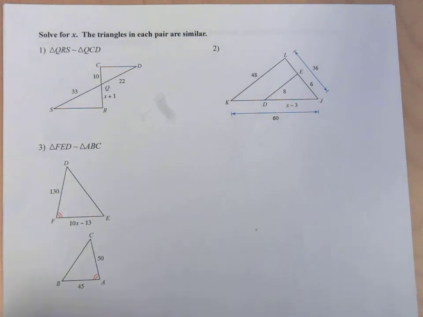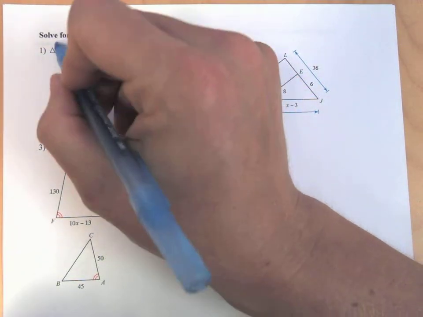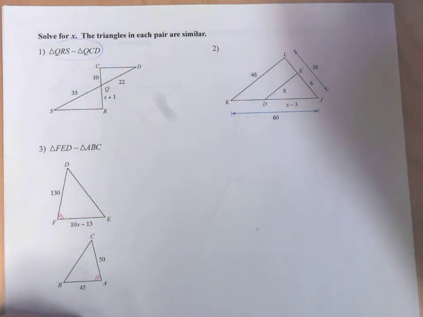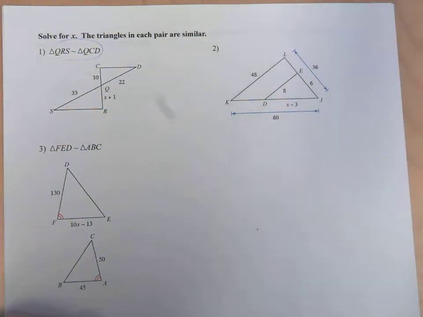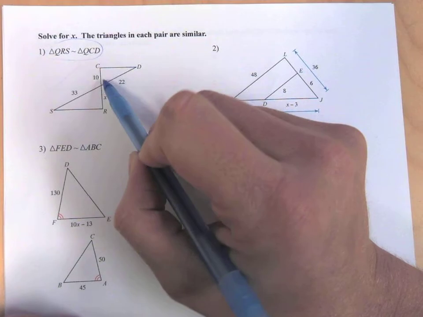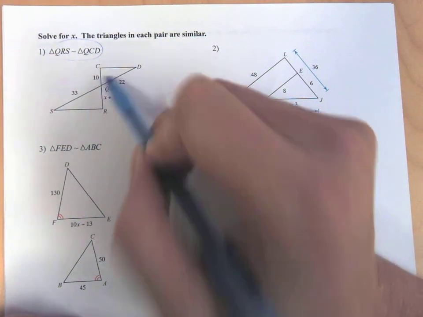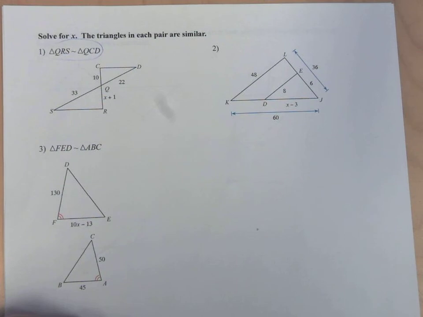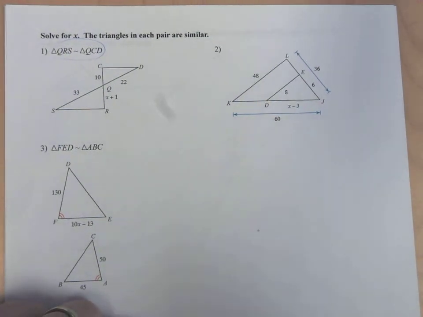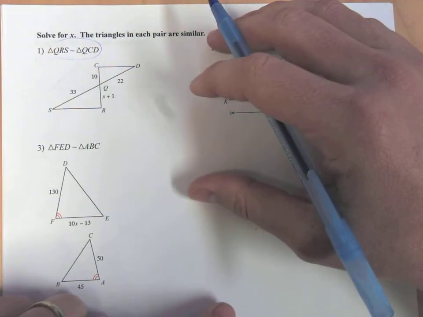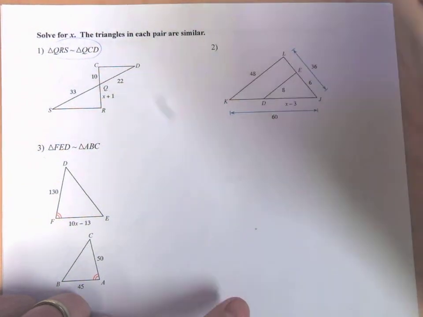Alright, so this is everything. This statement, the similarity statement, is really what's going to help you, because it tells you how to line up the vertices of your triangles. Notice that we have a couple sides here and a couple sides here on these two triangles. They have to be in proportion. So before I do anything else, I would take this statement and write out a proportion. There's going to be 3 pieces to this proportion.